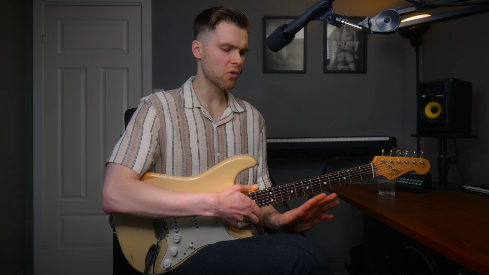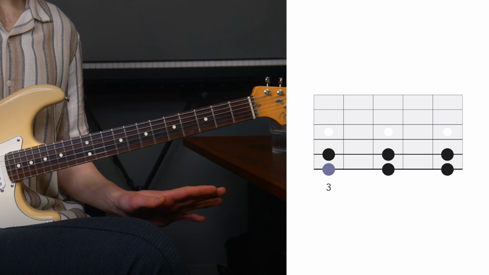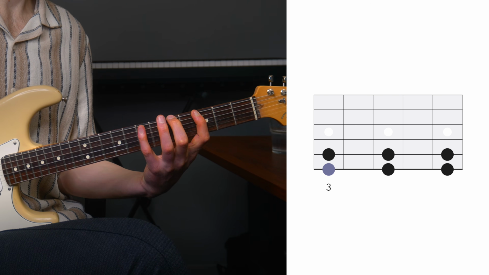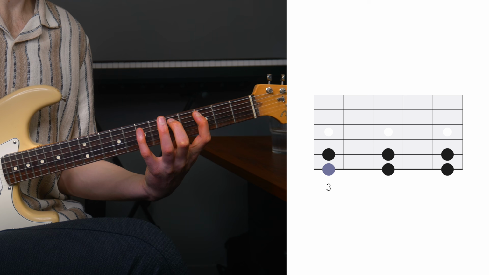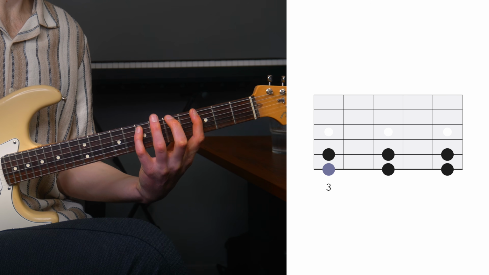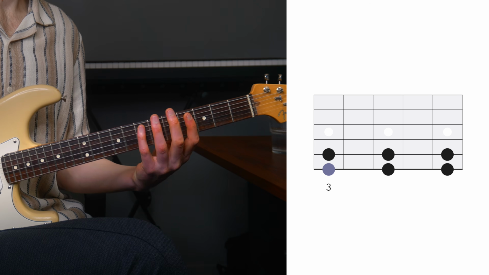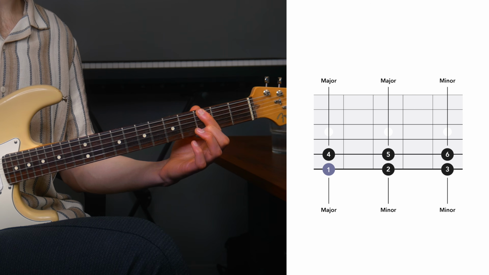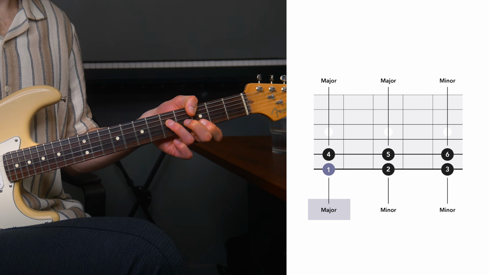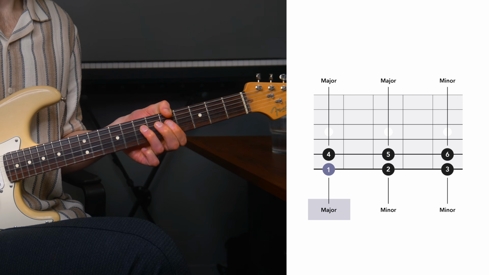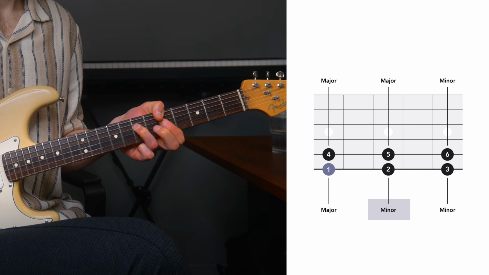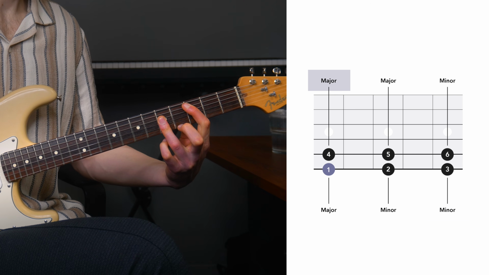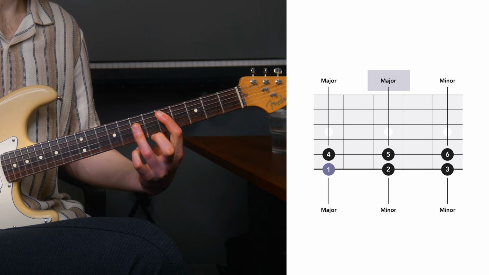And remember that these chords follow the shape. So let's say you're playing the shape from the 3rd fret on a low E string. Then the chords are going to be the exact same, just starting from this note instead. So major, minor, minor, major, major, minor.